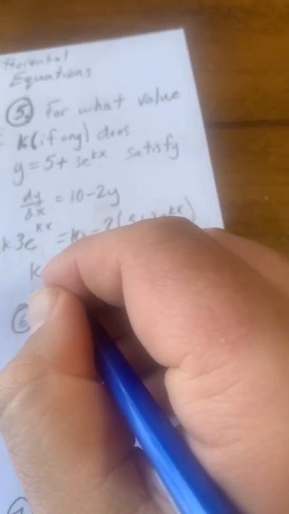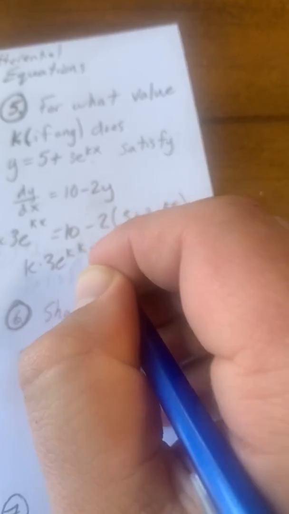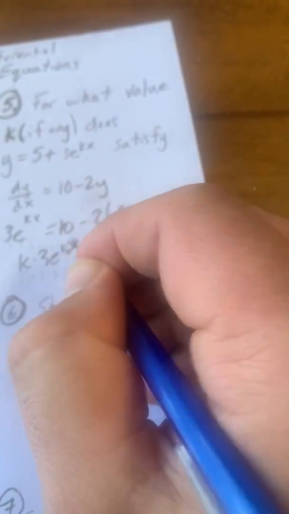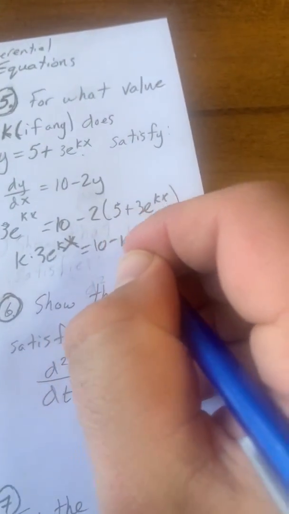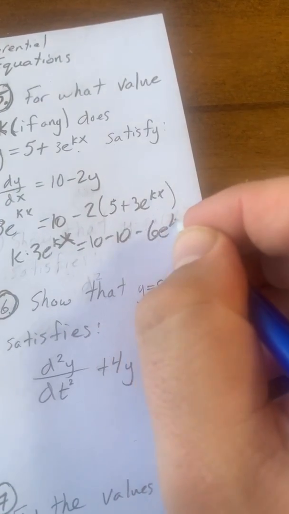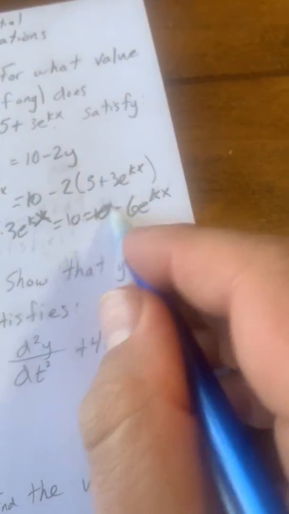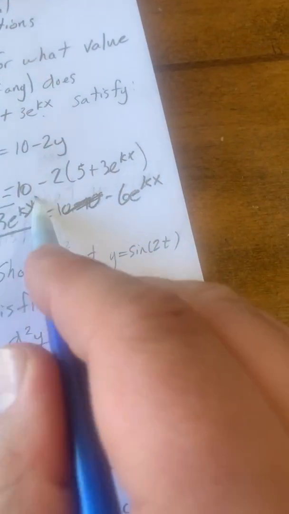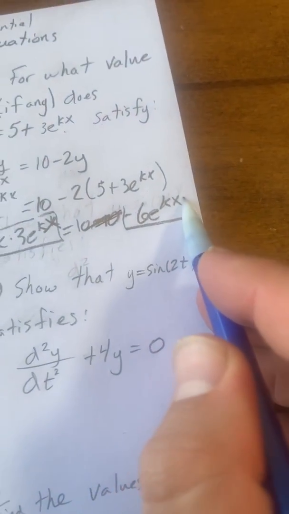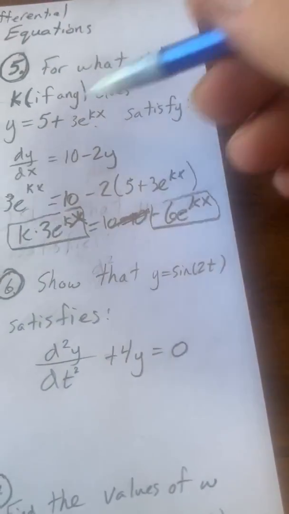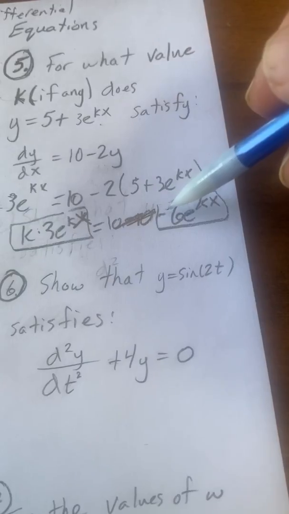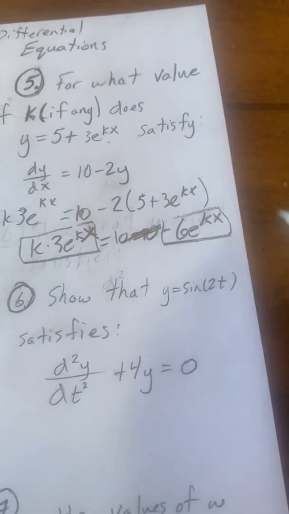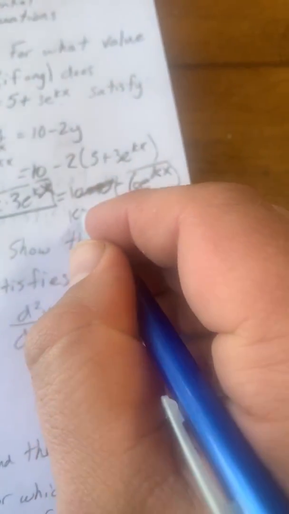So I get k times 3 e to the kx equals 10 minus 10 minus 6 e to the kx. So these go away, and I've got this and this. That would mean the only way this side could equal this side is if k is equal to negative 2.